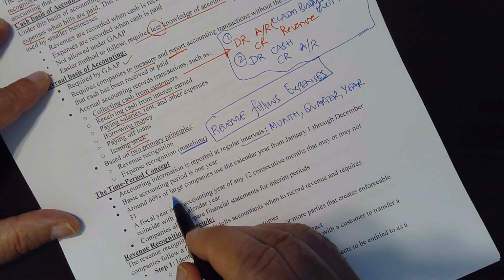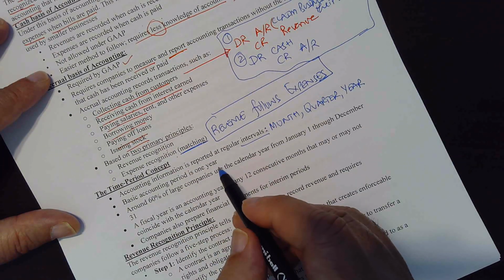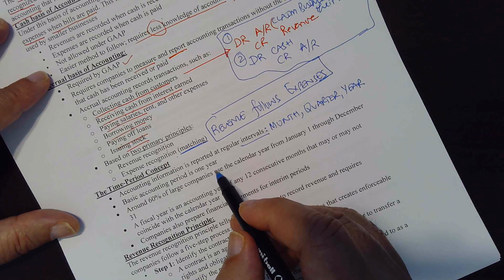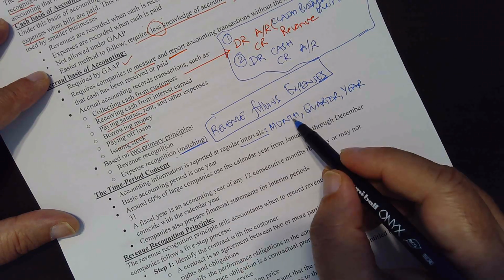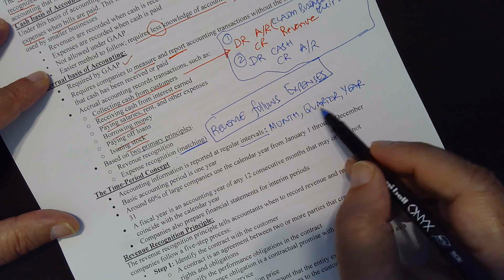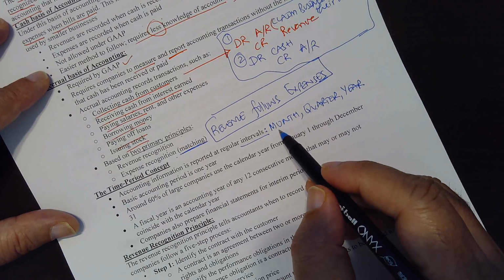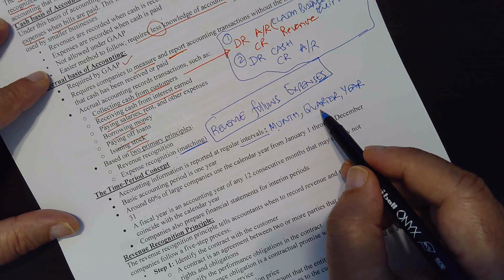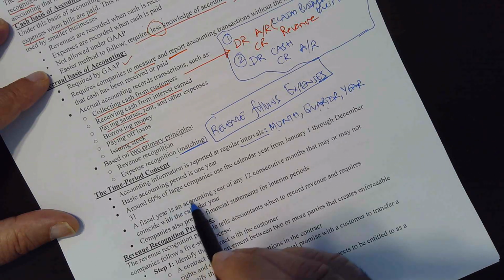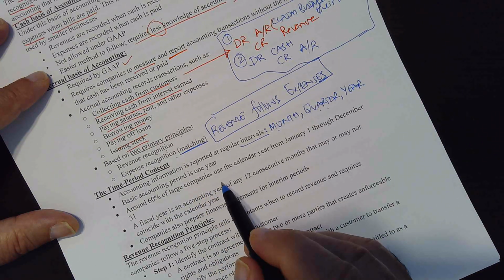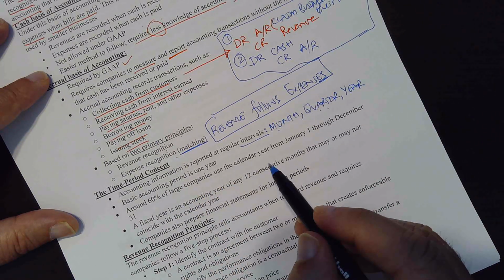The basic accounting period is 1 year. That is true because the majority of businesses issue their financial statements every year, but publicly traded companies also issue quarterly statements, and they do prepare monthly statements to provide quarterly reports, and they prepare quarterly reports to provide yearly reports. Around 60% of large companies use the calendar year.